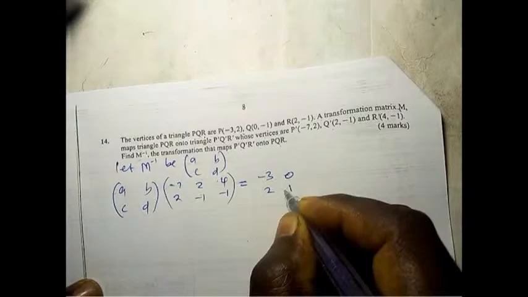So -7a and then 2a minus b, the answer is 0. So you can use elimination or substitution to get the value. So we can substitute and say that b is equal to 2a. Then substitute this one here. We find that it's -7.